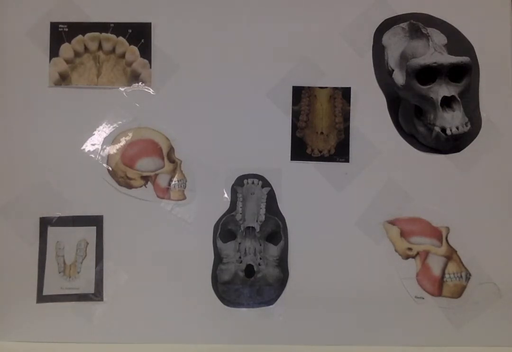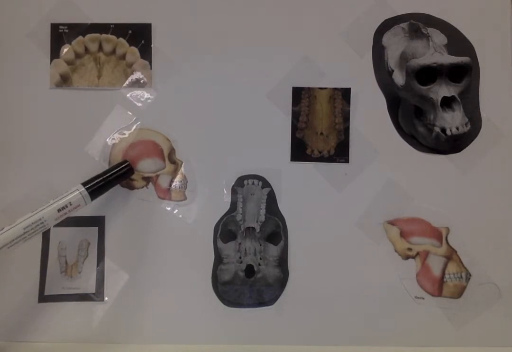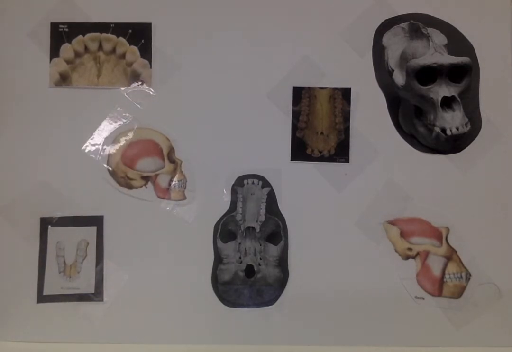I aid in chewing and the crushing ability to help break down food. What am I? Masticatory muscles. Humans and primates both have these muscles. They evolved in humans due to a change in diet.